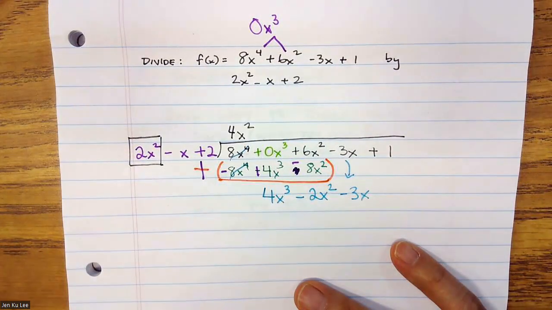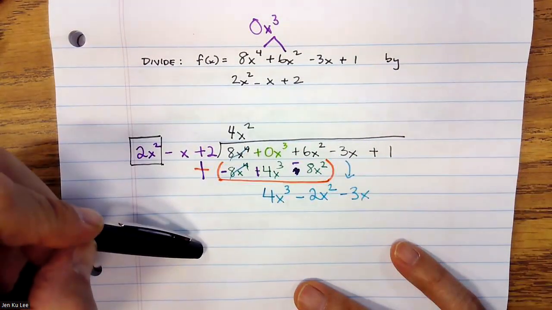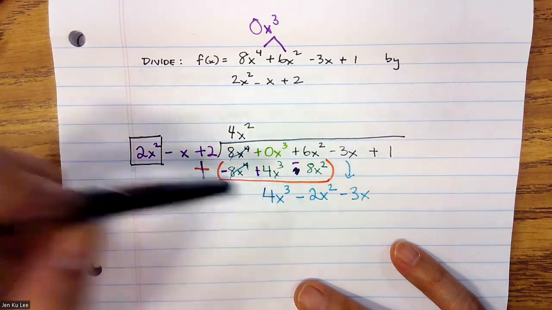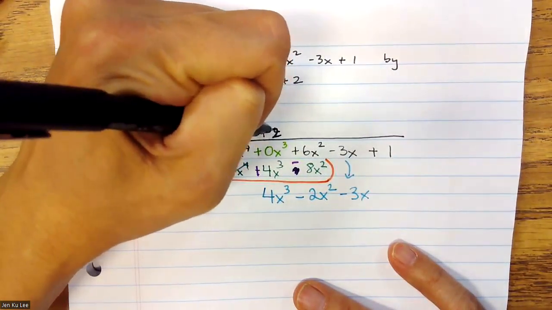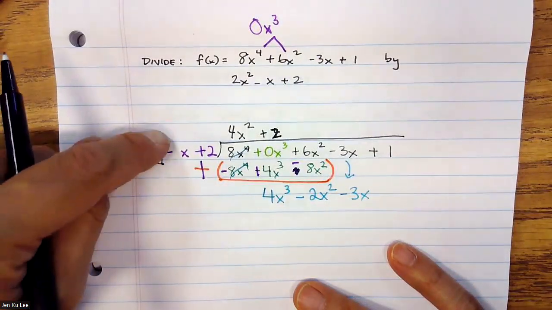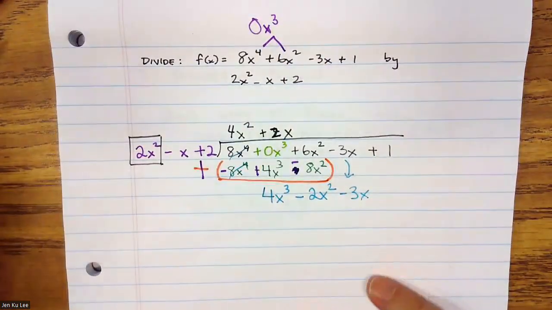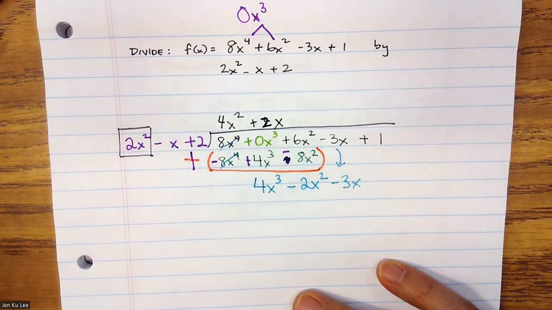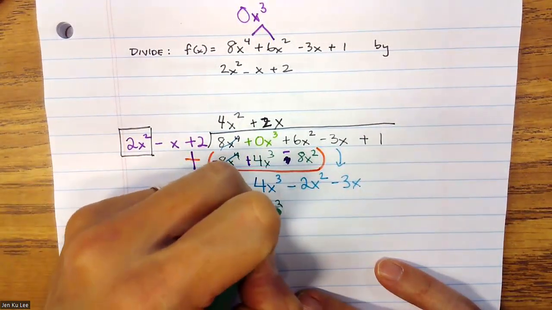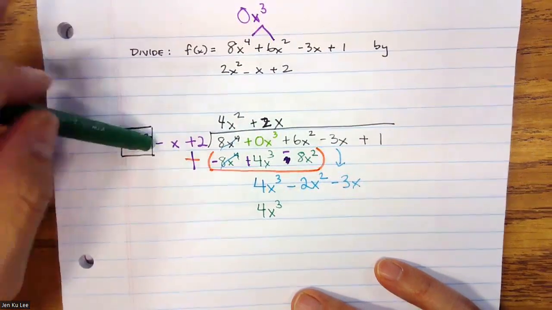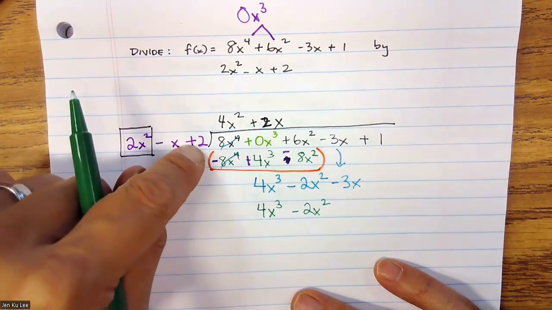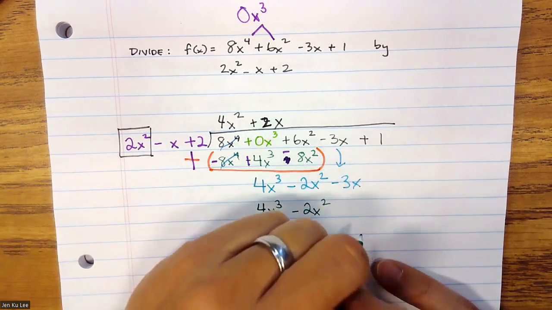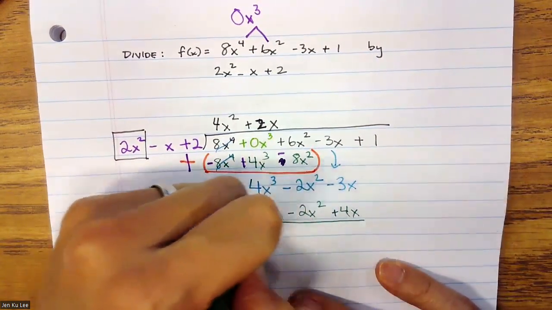Okay? So 2x squared times what equals 4x cubed? Well, 2 times 2 is 4, so I need a plus 2, and then I need another x. So that's 2x. And then 2x times 2x squared, that's 4x cubed. 2x times minus 1, that's minus 2x squared. 2x times 2, that's plus 4x. Okay?